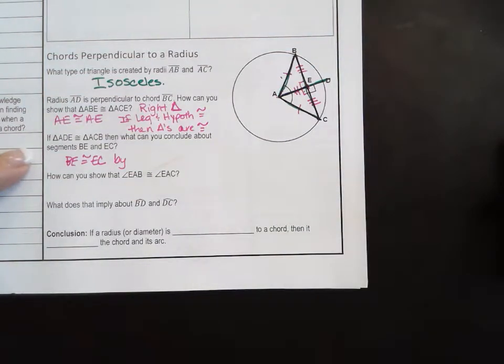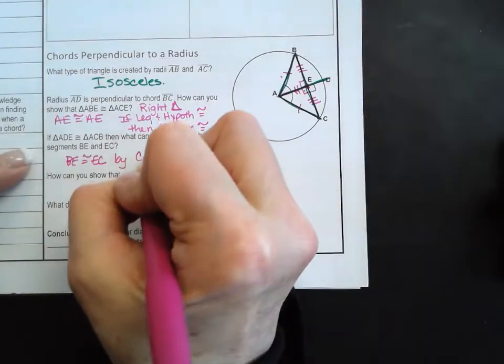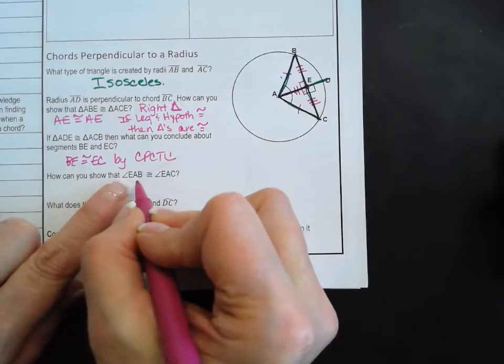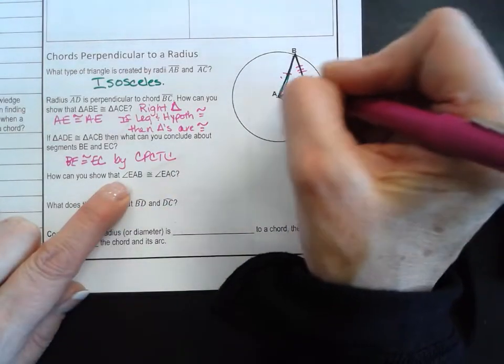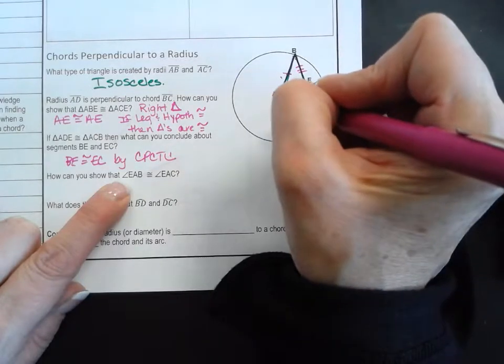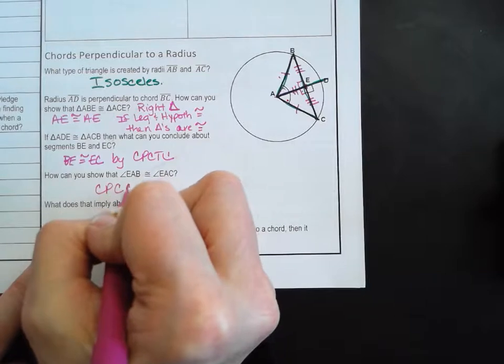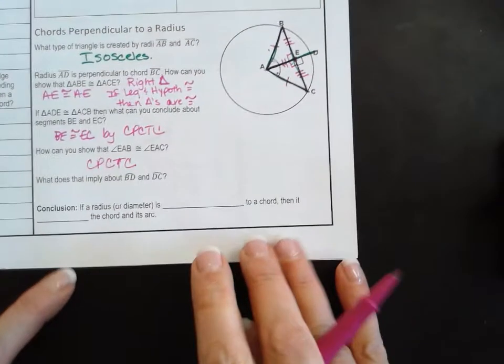CPCTC. That's all right. So why do we now know that EAB is going to be congruent to that one by the same thing? Because all corresponding parts of congruent triangles are congruent, okay?